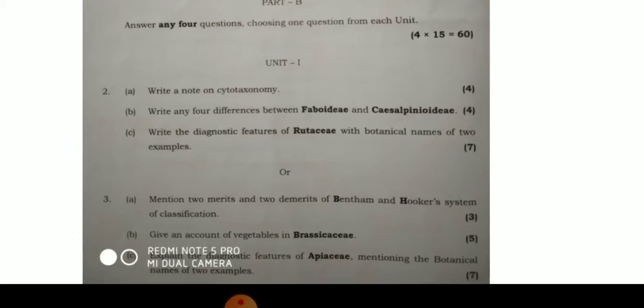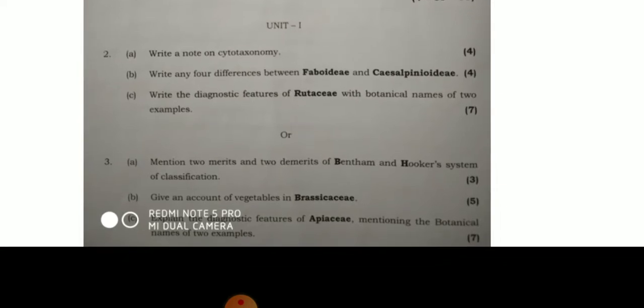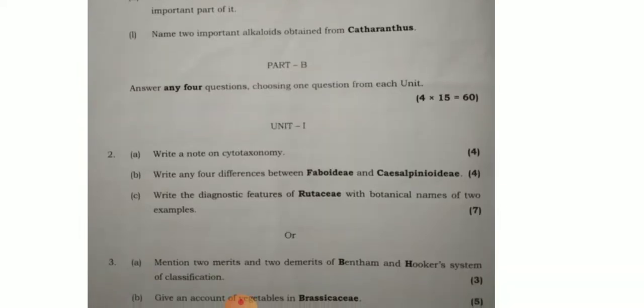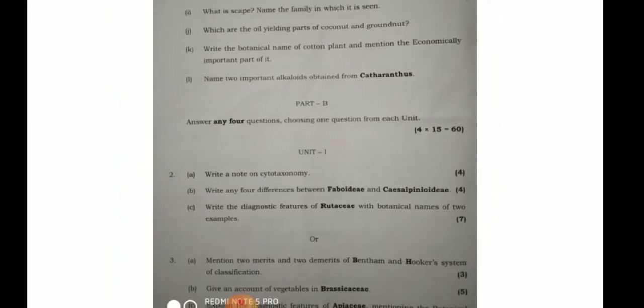Some other questions: mention 2 merits and demerits of the Bentham and Hooker system of classification. The merits are that it is easy to adopt, it is a universal system of classification, and it is based on the natural system of classification. The demerits are that he has placed the gymnosperms between the dicots and the monocots. So you have to mention some disadvantages also.